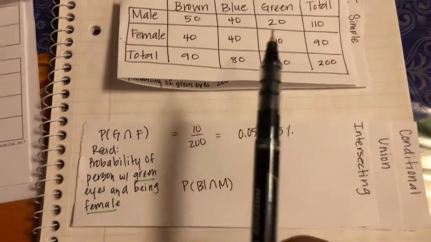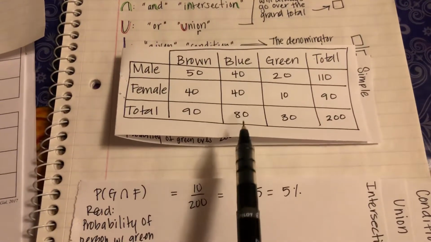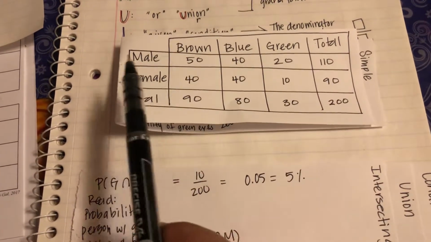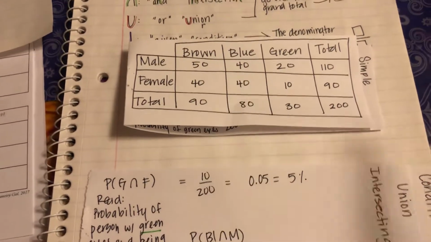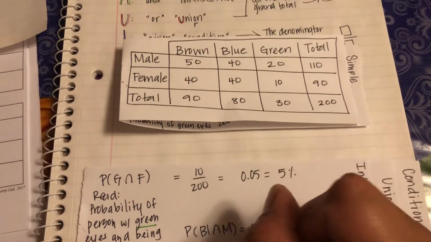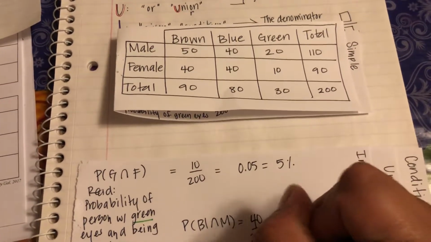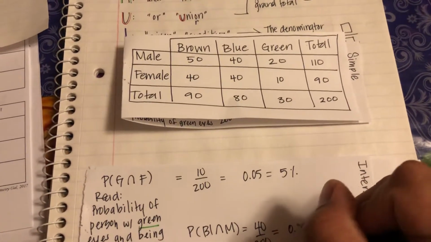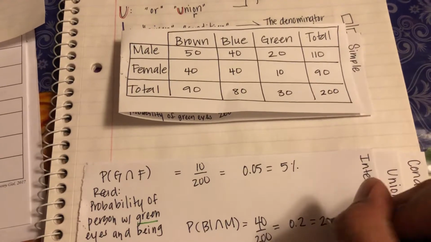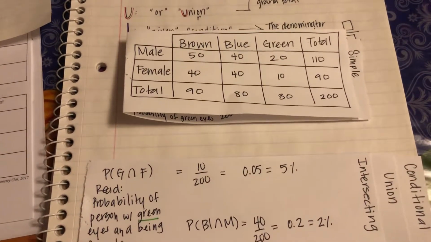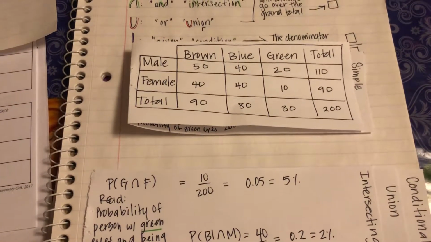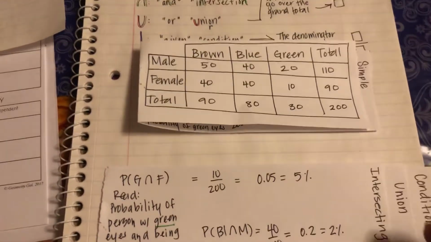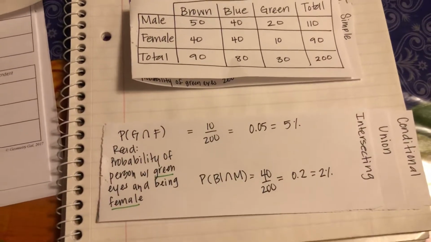Looking at our chart, we have blue eyes and male, and where are they both intersecting? At this 40 right here. So it is 40 out of 200. If I put that into a calculator, I get 0.2, which is 2%. I hope this is making sense for you guys. All right, let's go to the union one.